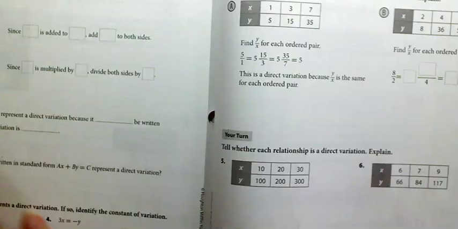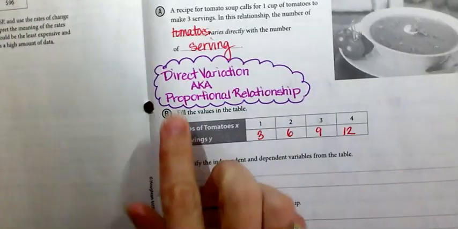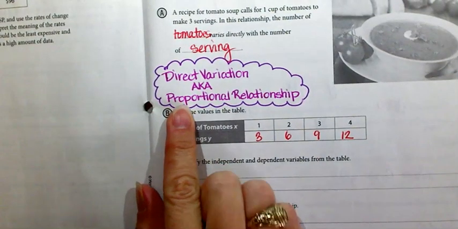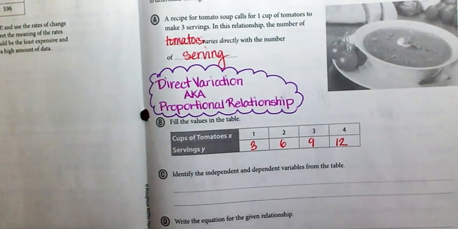So I'm going to wind up just using this one screencast because I think we are good as far as direct variation. I'm just going to remind you of a few things. Direct variation is otherwise known as a proportional relationship.